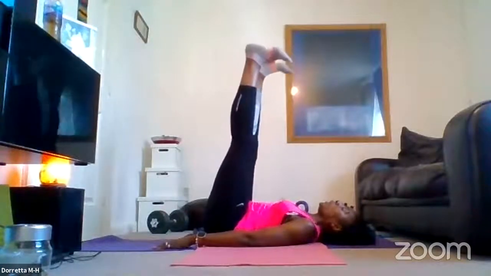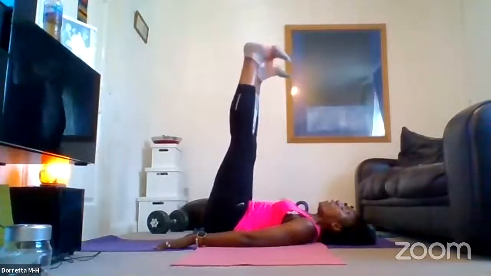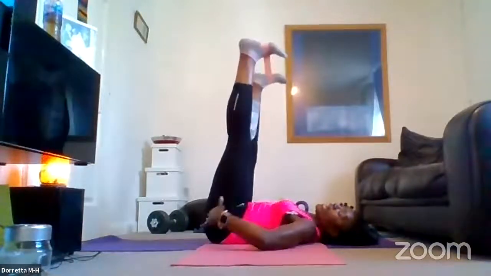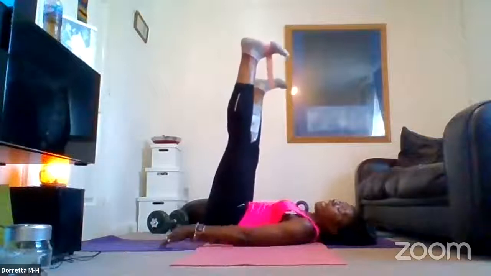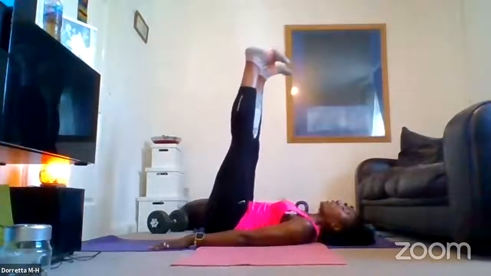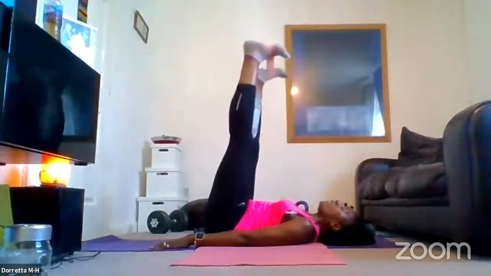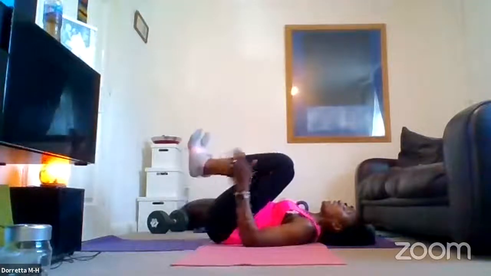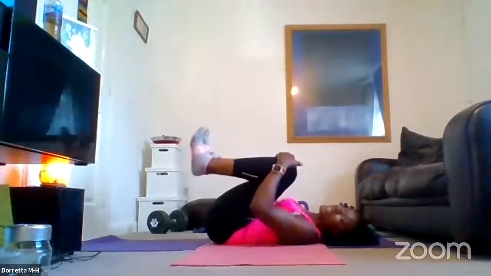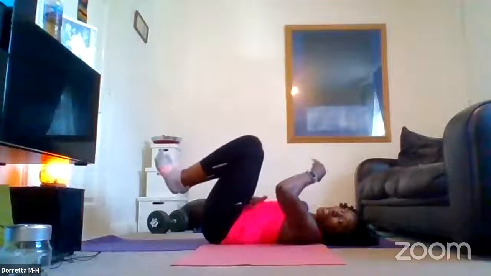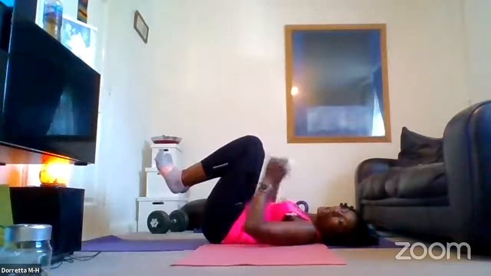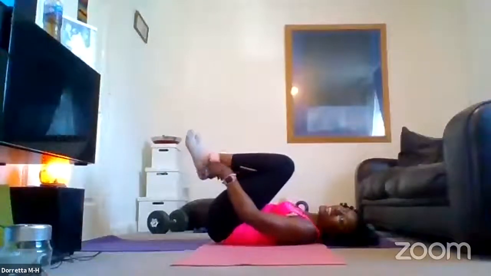1, 2, 3, 4, 5. Feel the hips. 8, 9, 10. Feel the bottom. 12, 13, 14, 15. Tuck those knees in and just roll from side to side. You should feel your abs working as well. You're engaging your whole core doing these exercises.